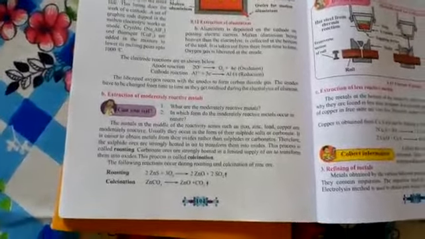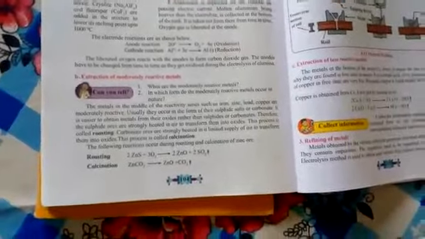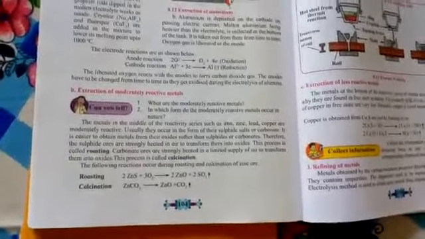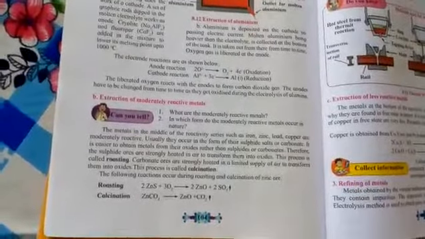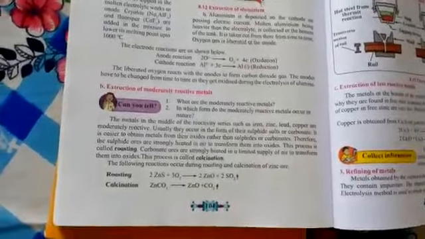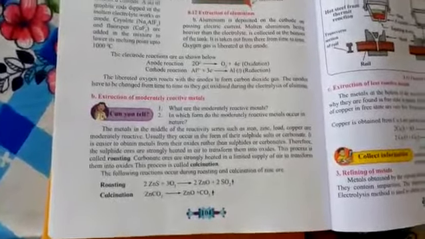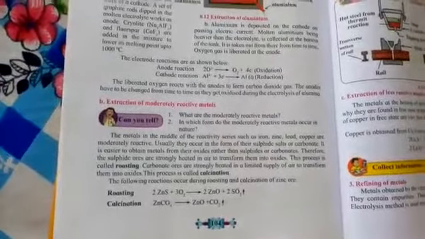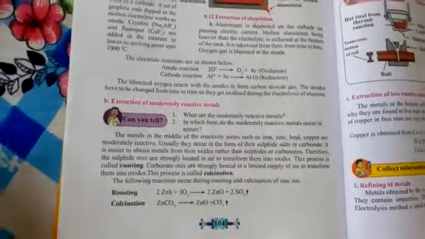It is easier to obtain the metals from their oxides. So first you have to convert the sulfide ores or the carbonate ores into their oxides, and then it is very easy to reduce that oxide and to obtain the metal. The process in which the sulfide ores are strongly heated in the presence of air is known as roasting.